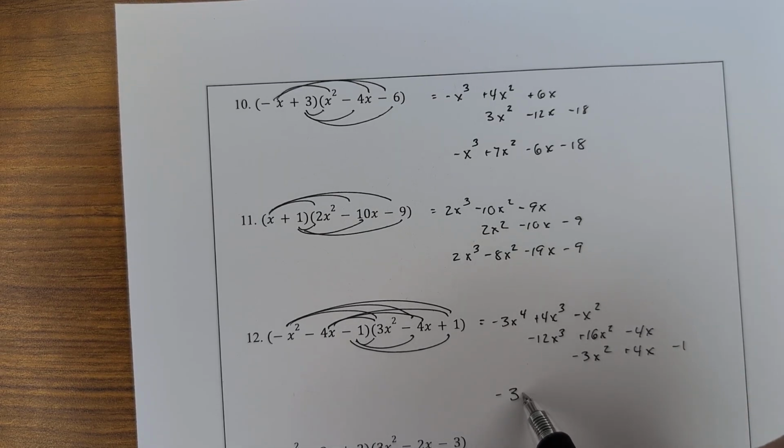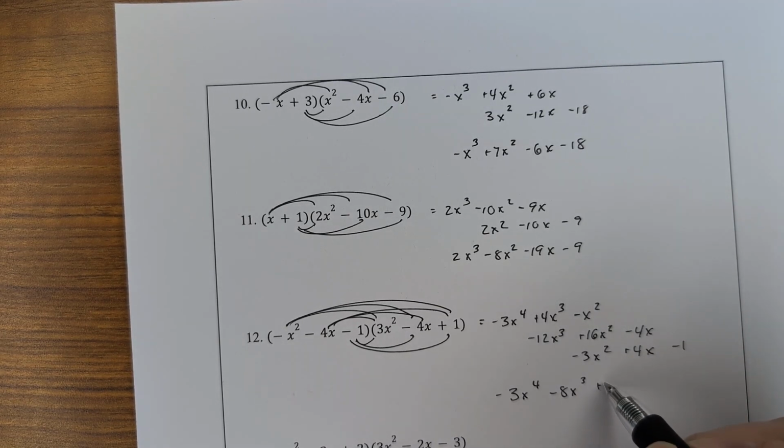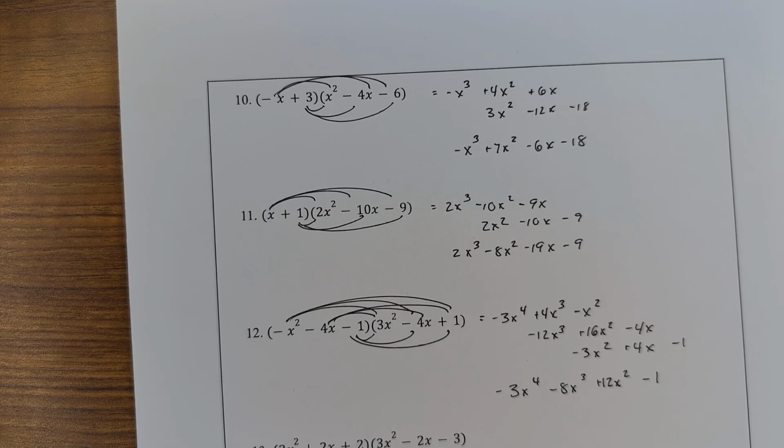So like terms, negative 3x to the 4th minus 8x cubed. That's going to be positive 12x squared. The x's go away, so just negative 1.